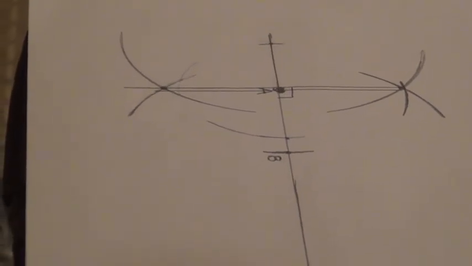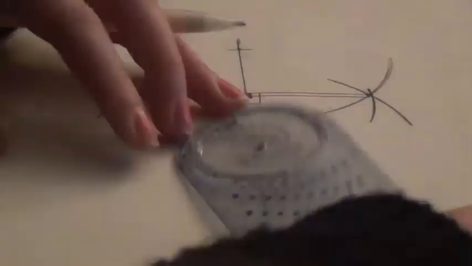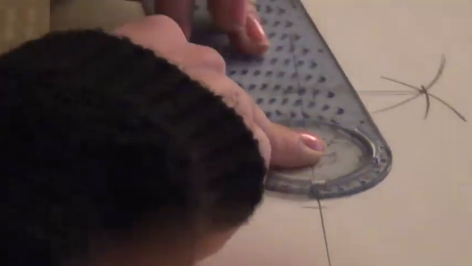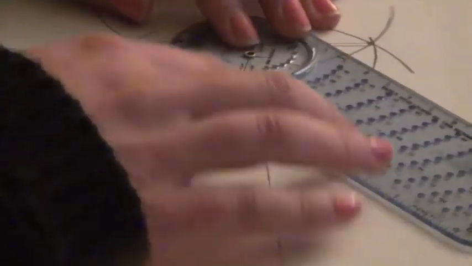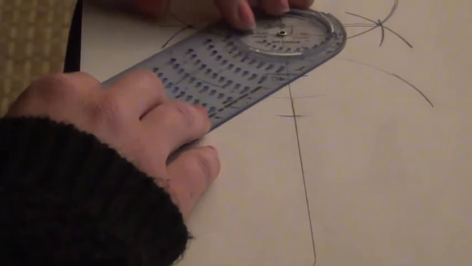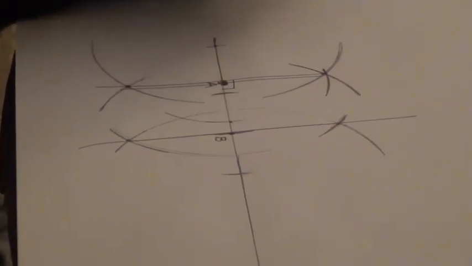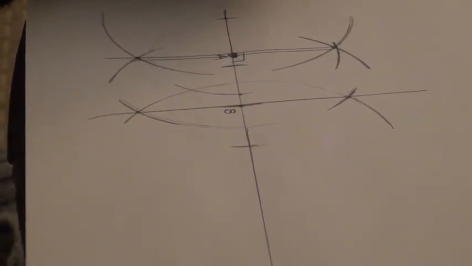Repeat the steps you just did to draw a perpendicular line through point A and draw a perpendicular line through point B. Now that you have created two perpendicular lines through points A and B and copied the length of AB on each, you now have three sides of your square.